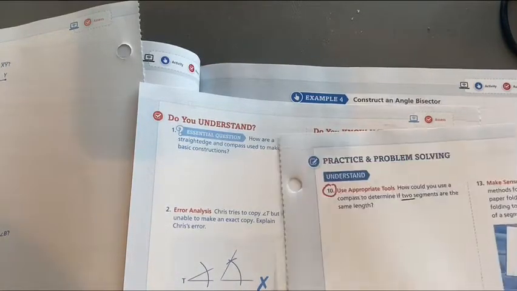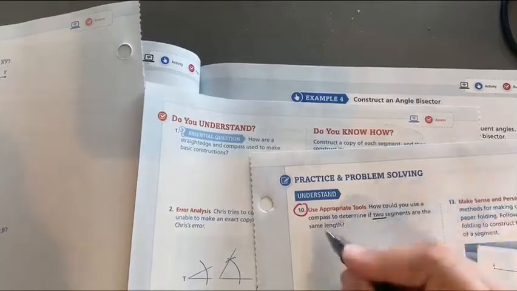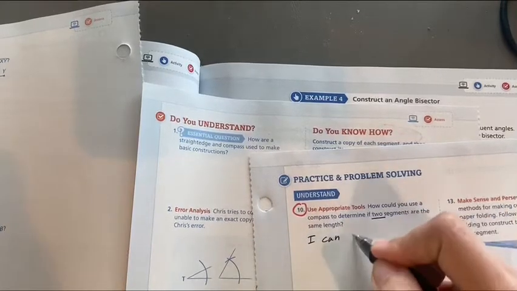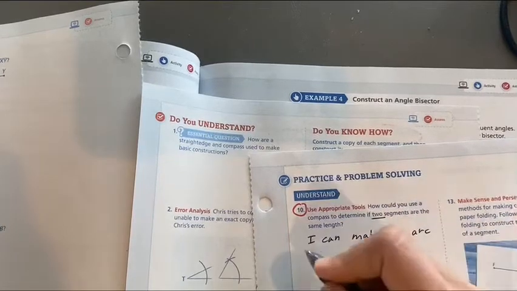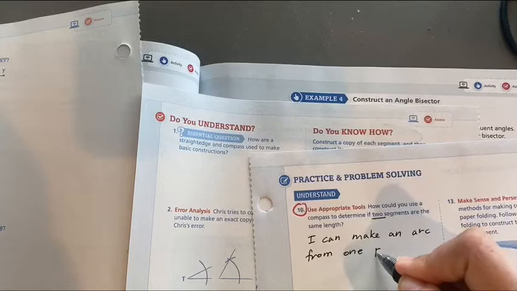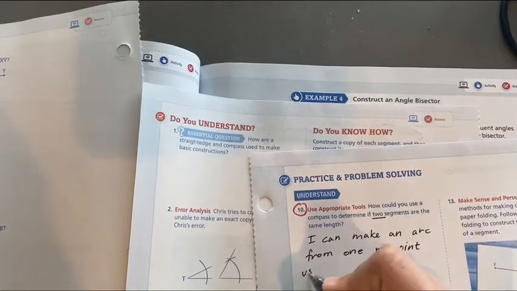Okay, so let's see. I gotta go ahead and write that down. I can make an arc from one endpoint, right? Using a compass.